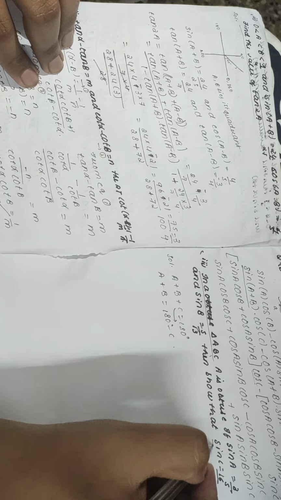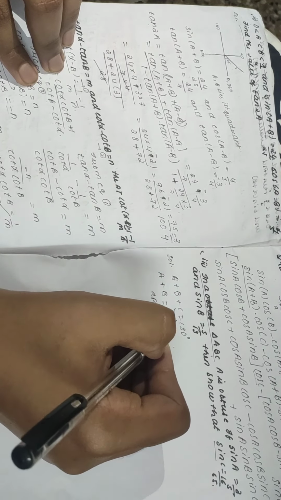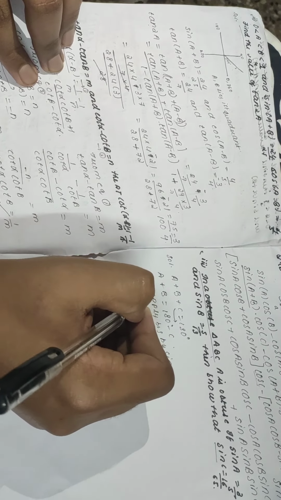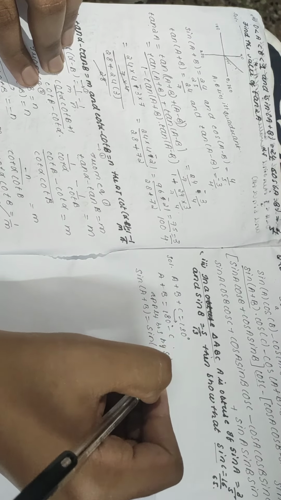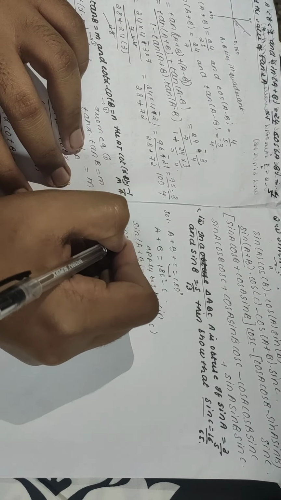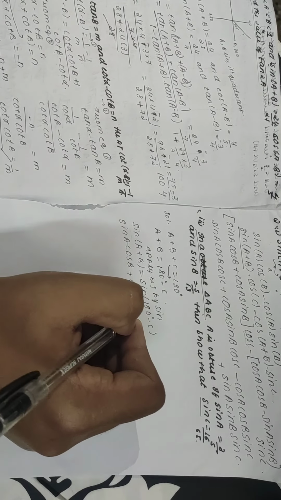As we want the value of sin C, apply sin on both sides. Sin of A plus B is equal to sin of 180 degrees minus C. This is in the formula of sin of A plus B, which is sin A cos B plus cos A sin B. And sin of 180 minus theta is sin theta.